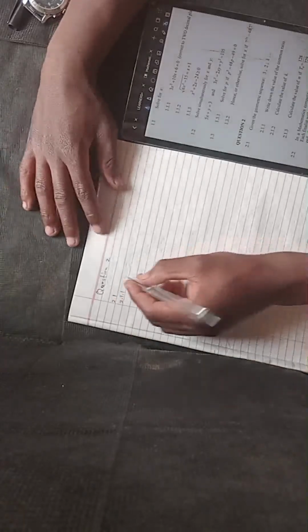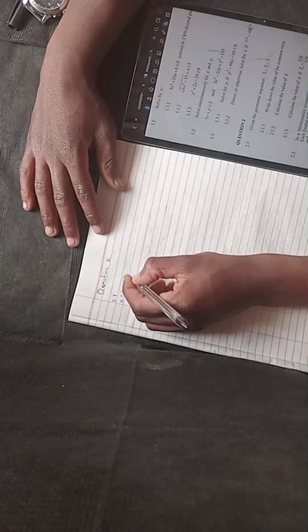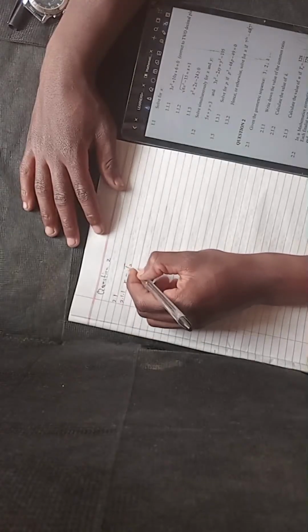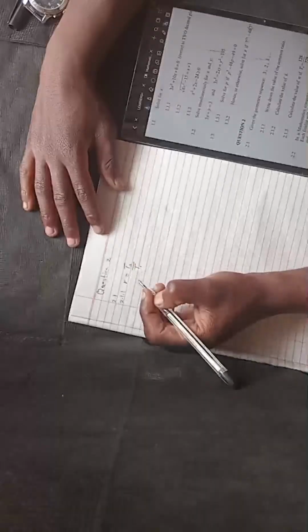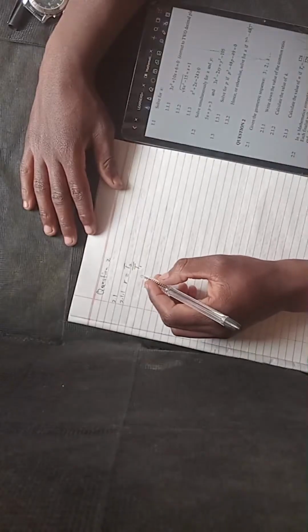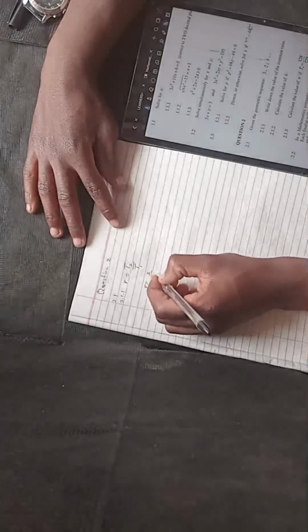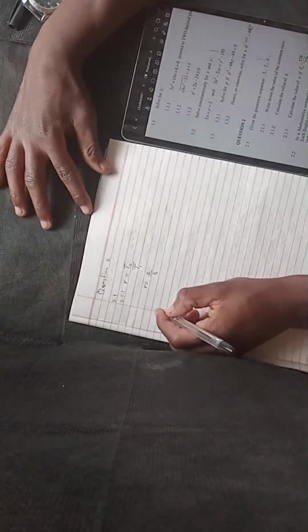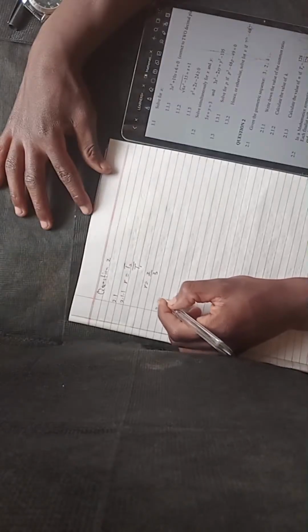The common ratio is equal to T2 divided by T1. It's already stated it's a geometric sequence. Therefore, r is equal to 2 divided by 3. Okay. 2.1.2. Calculate the value of K.